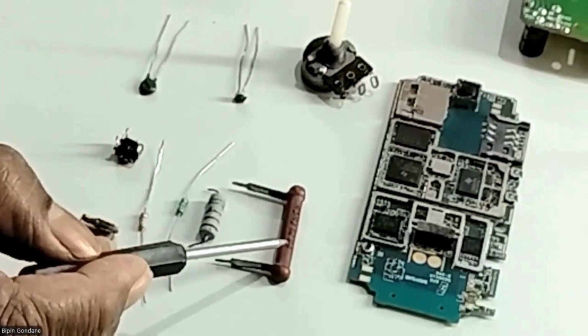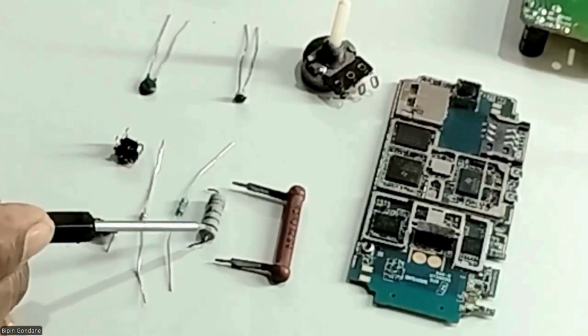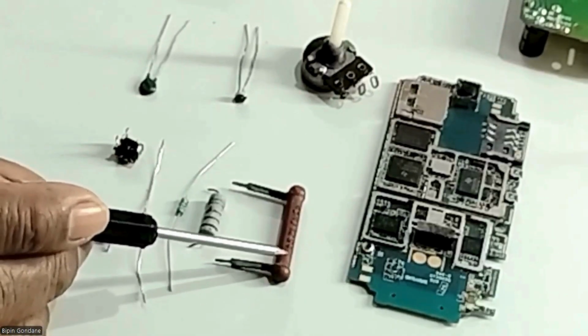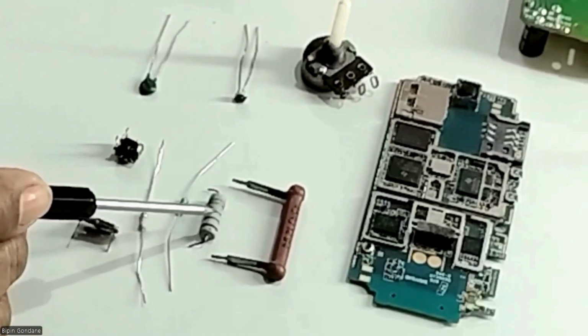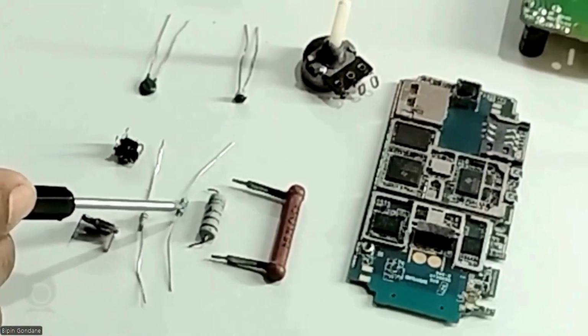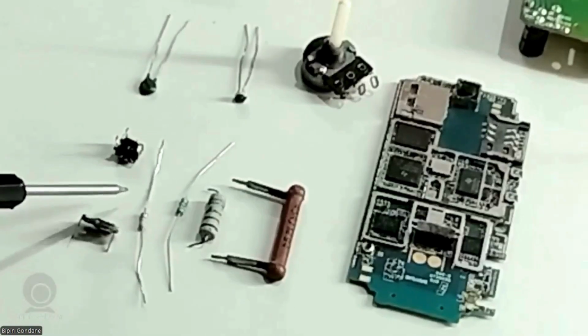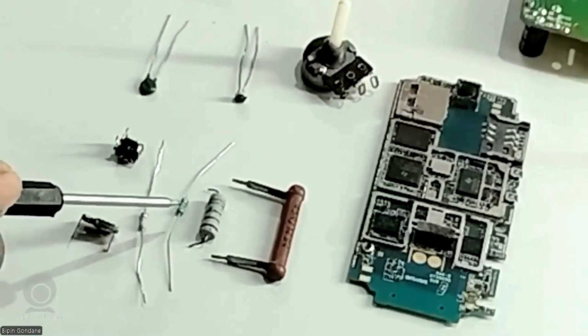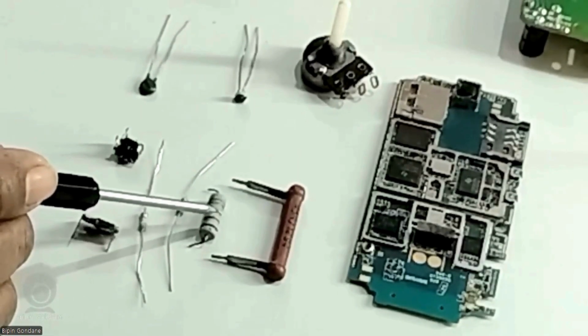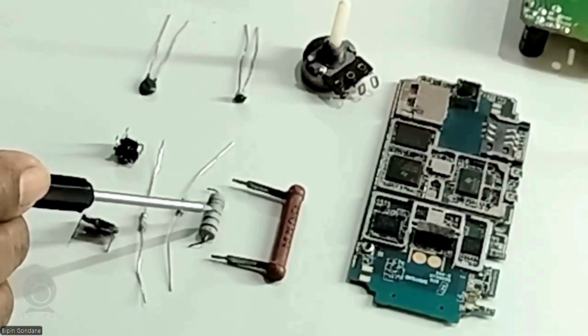The bigger the size, the bigger the wattage capacity. This resistor is 5 watt. This one is approximately 1 watt. These two resistors we use the most in our circuits. These are all quarter watt resistors. Quarter watt resistors go up to half watt, 1 watt, 2 watt.